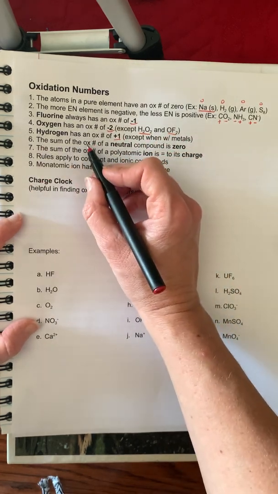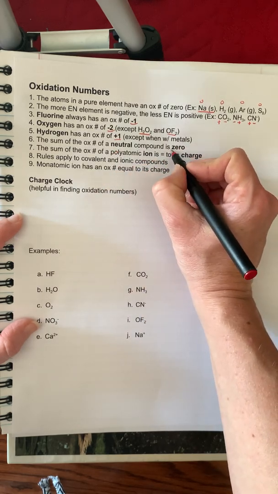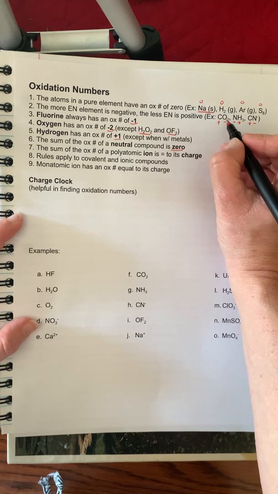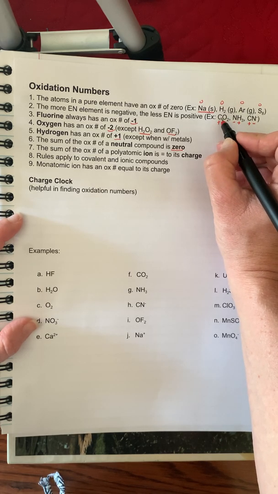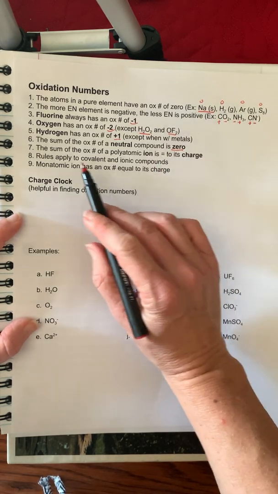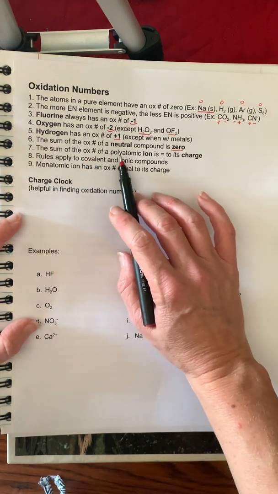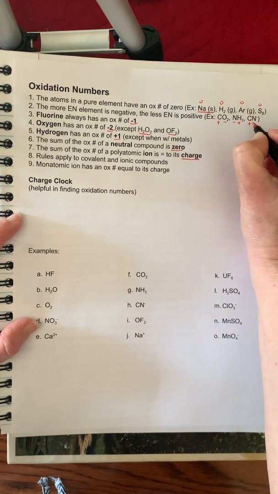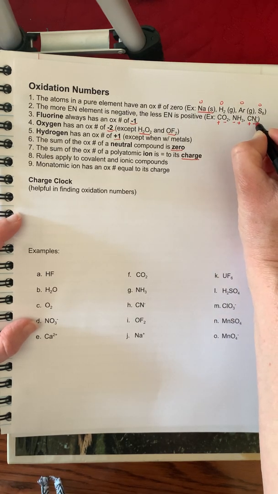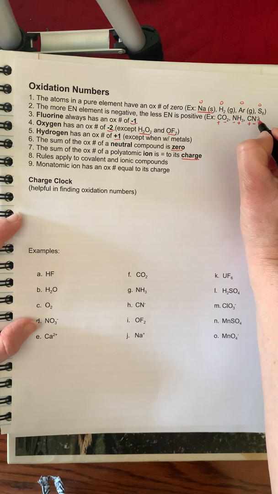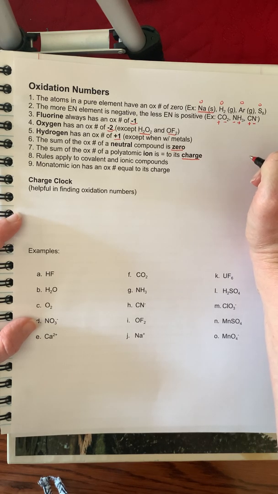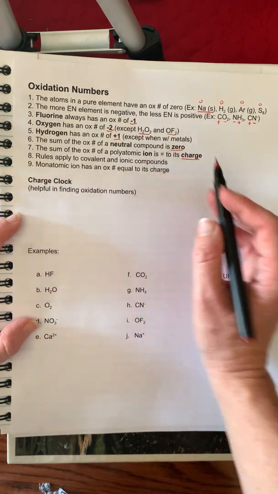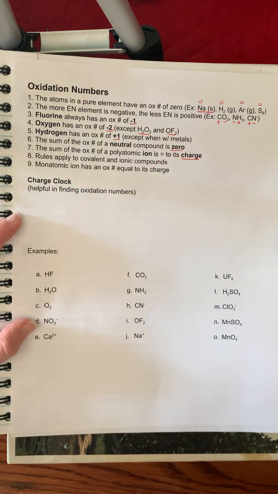The sum of the oxidation numbers of a neutral compound is going to be 0. So if you add up the oxidation numbers of carbon and the 2 oxygens here, you should get 0. The sum of the oxidation numbers of a polyatomic ion is equal to its charge. So for cyanide, we're going to add up the carbon and the nitrogen oxidation numbers, and we will get -1 for an answer. Number 8, these rules apply to covalent and ionic, so we can do oxidation numbers for both.